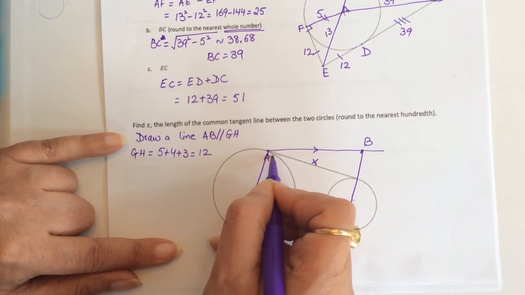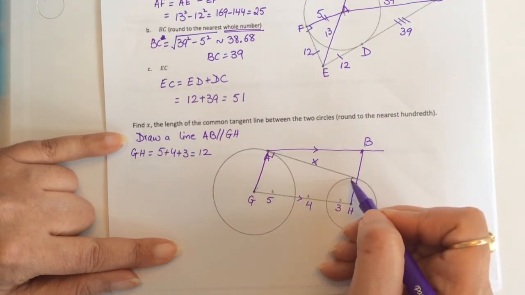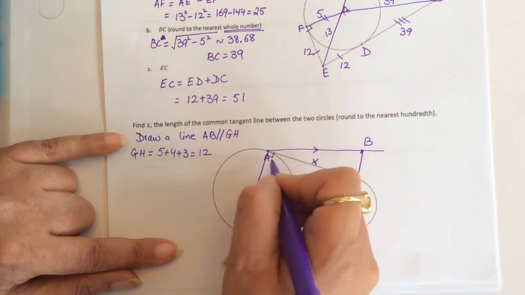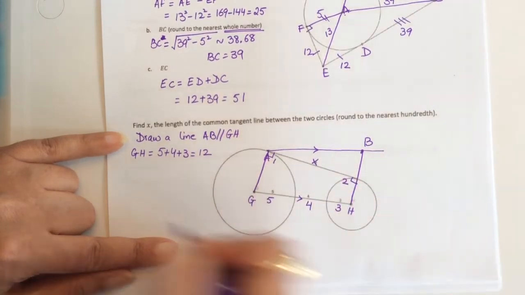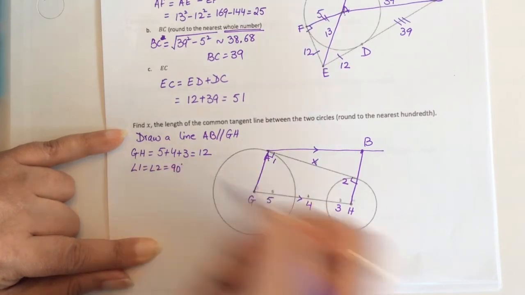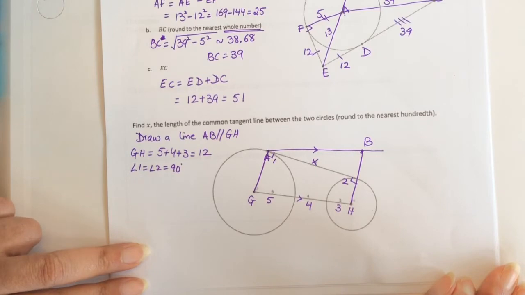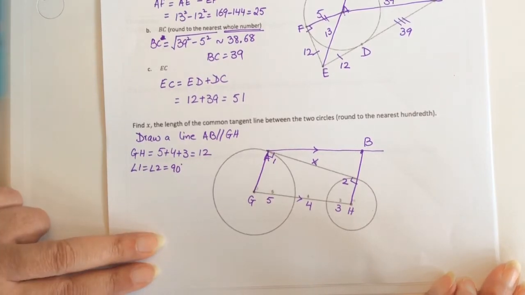I know this is 90 degrees, and I also know this is 90 degrees. So I'm going to call them angle 1 and angle 2. Angle 1 and angle 2 are 90 degrees because my radii and the tangent lines are perpendicular to each other at the point of tangency.